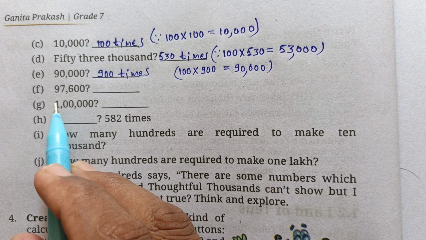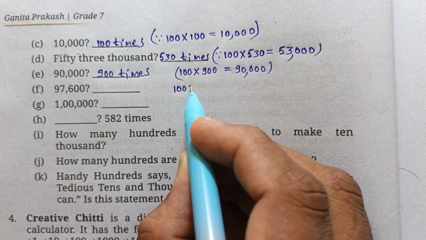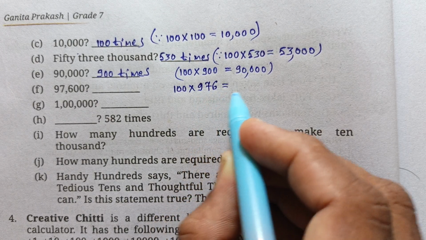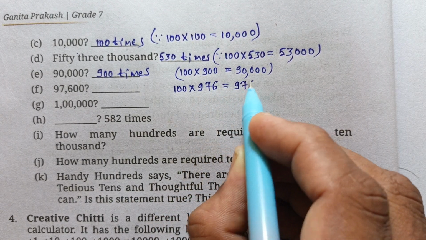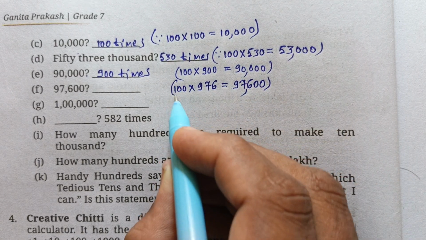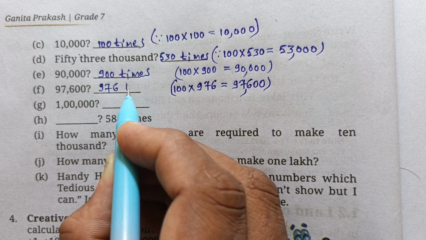Next, coming to bit F, 97,600 is mentioned. So 100 into 976 we have to take. So it generates 97,600. So the answer is 976 times.